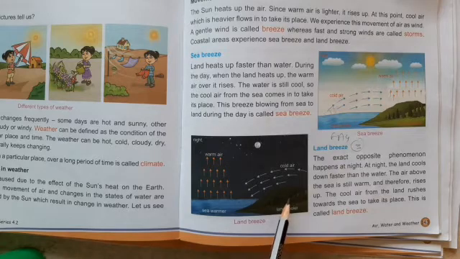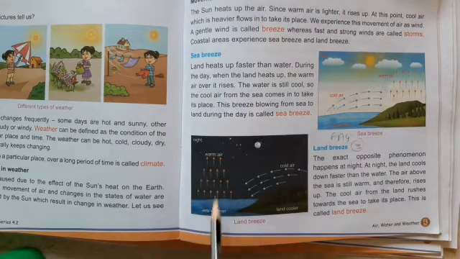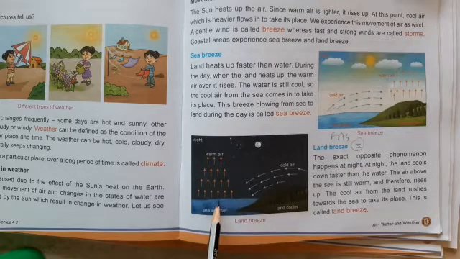The air above the sea is still warm and therefore rises up. Therefore, the cool air from the land rushes towards the sea to take its place.